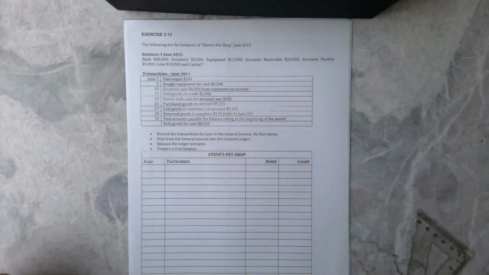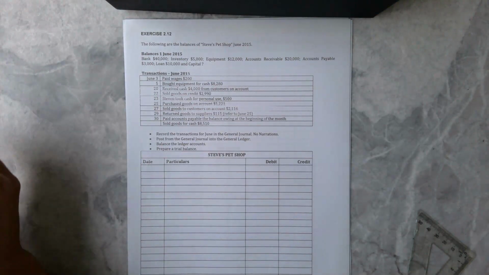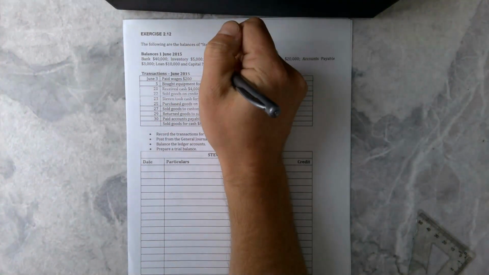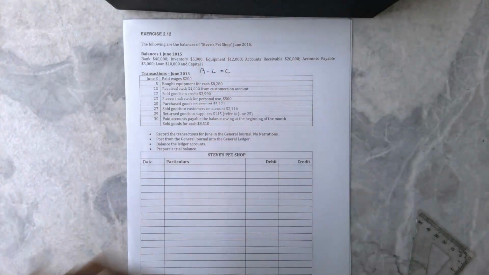So at the start of this question we have the balances. They will be used later, but we do have this question mark over capital, and what we do need to know is where the capital is coming from. So the capital at the start of this question is a question mark, so we have to work it out. And how do we work out capital? It will be assets minus liabilities equals capital in this case.